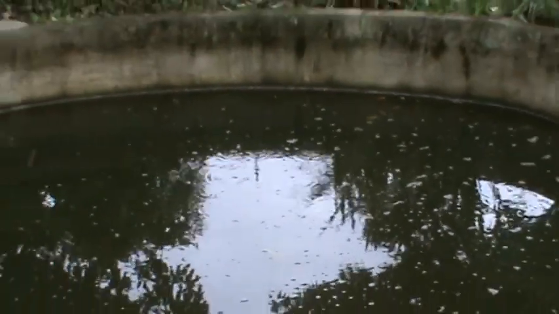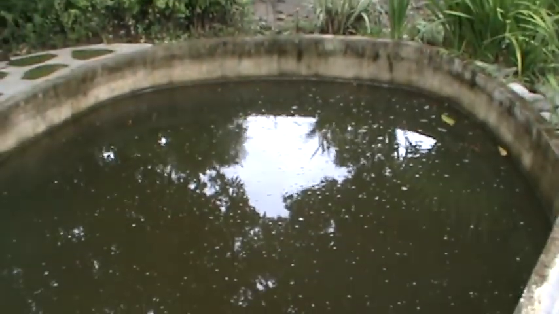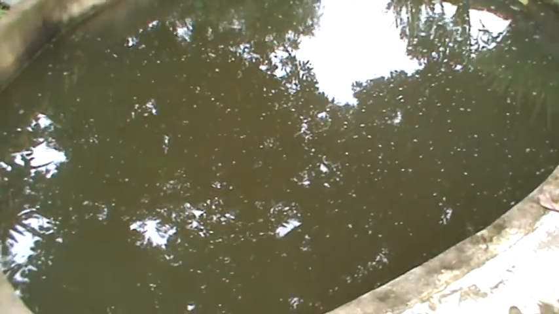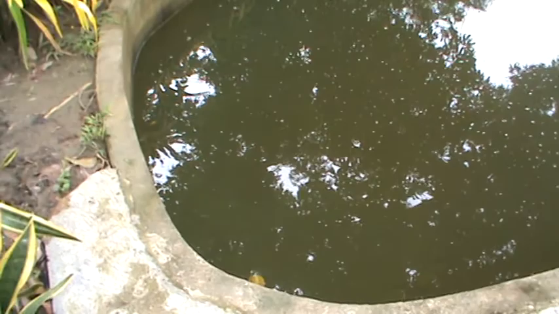Those are the carps, numbering about 30, and we did put about 100 fry also of tilapia. And so in this small pan there are about 100 tilapia and 30 pieces of carps being raised.